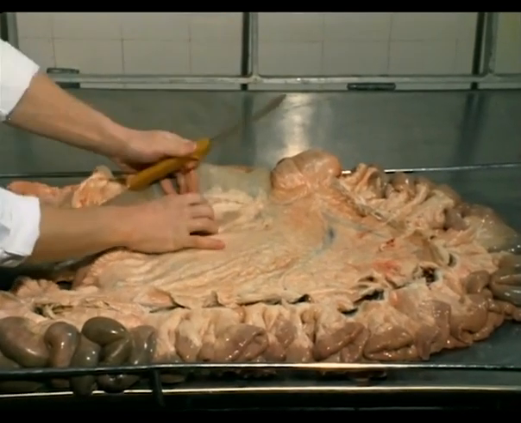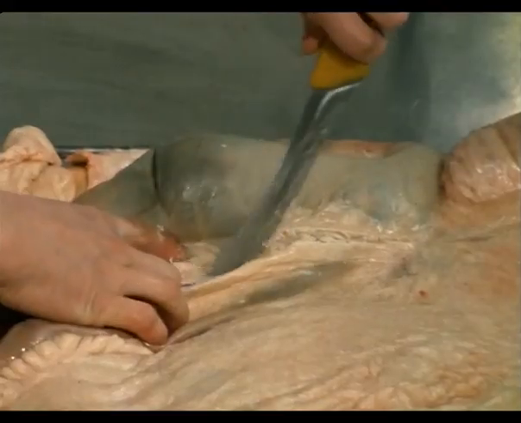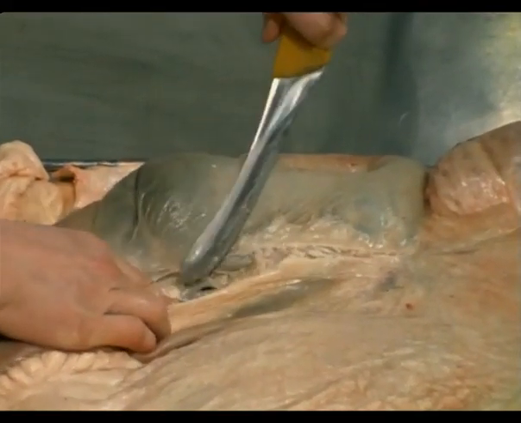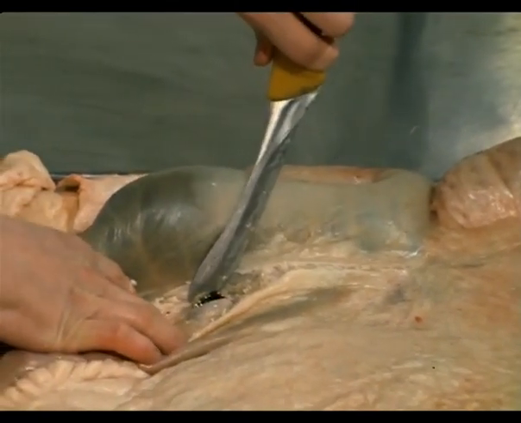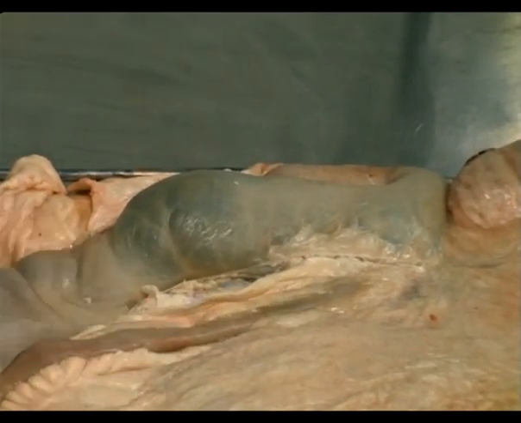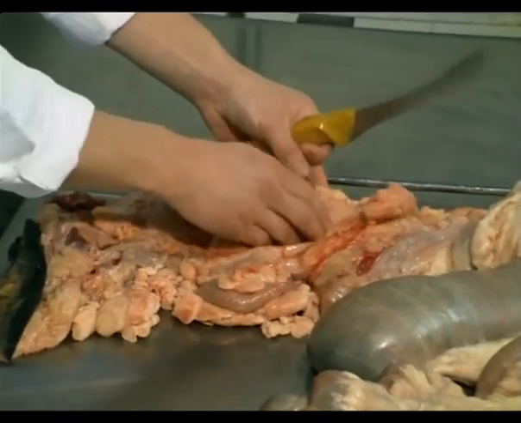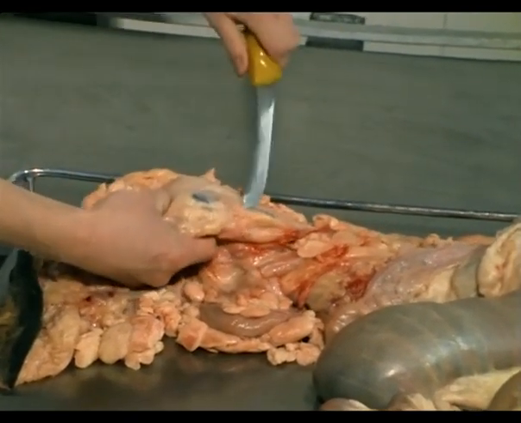The connective and fatty tissue between the ileum and the cecum is torn in order to locate the cecal lymph nodes more easily. The anorectal lymph nodes are closely associated with the rectum.